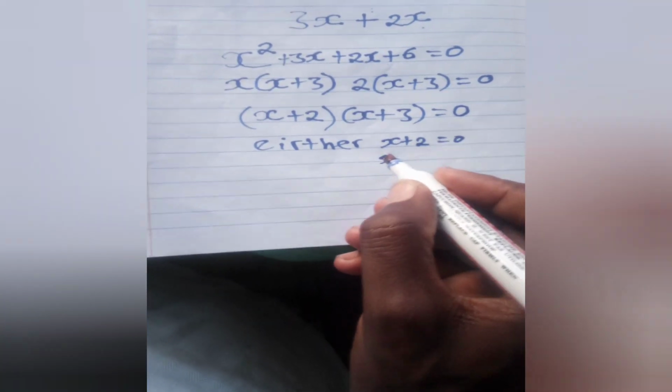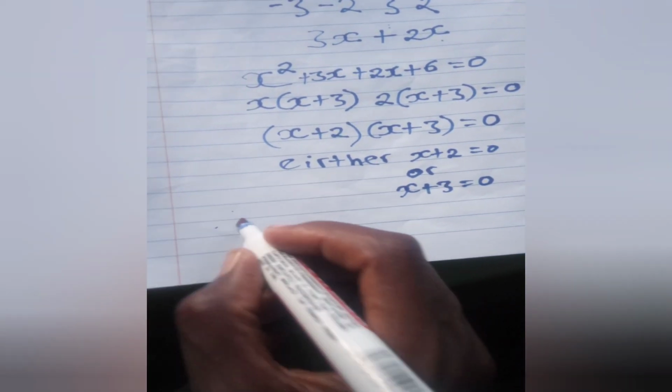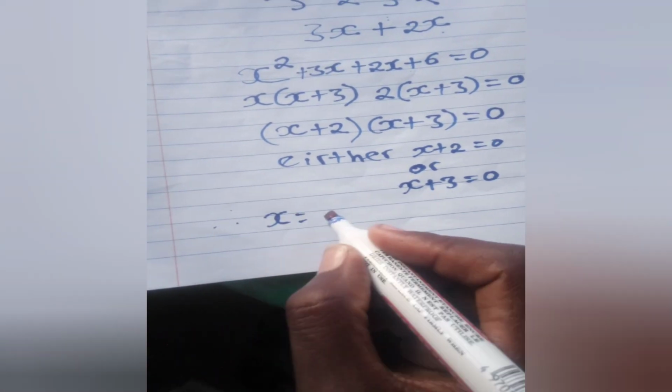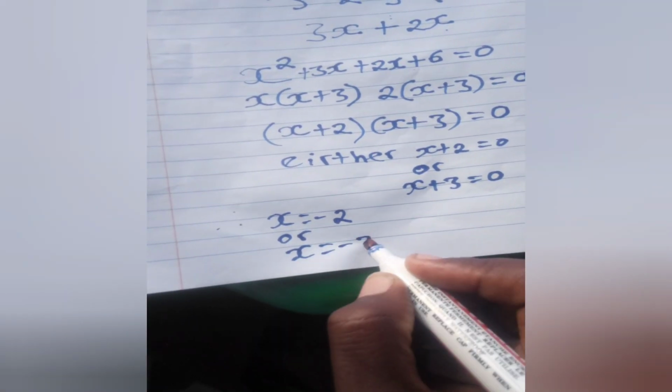So say either x plus 2 is equal to 0 or x plus 3 is equal to 0. Therefore, x is equal to -2 or x is equal to -3.